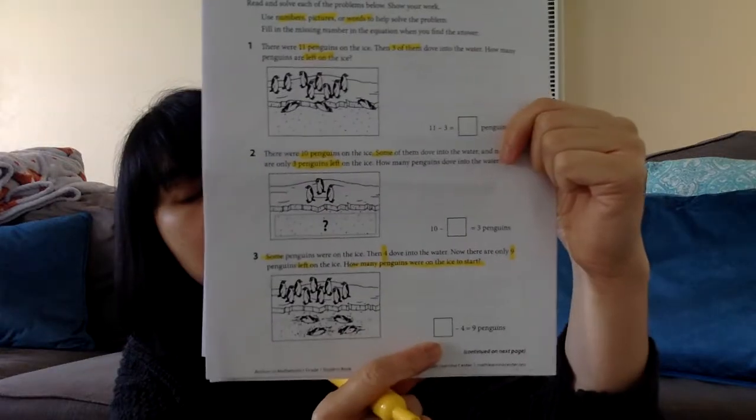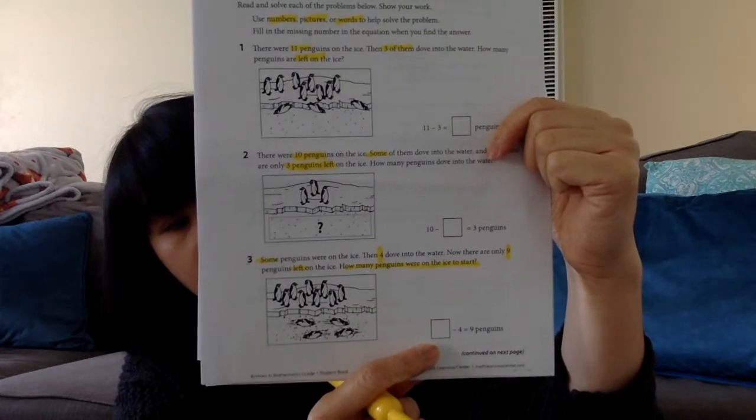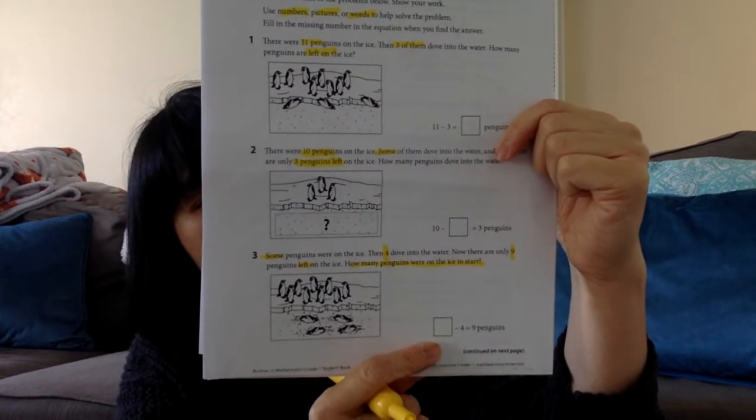And what you could do here is you're going to solve your equation. Okay. All right, moving on to your next page.